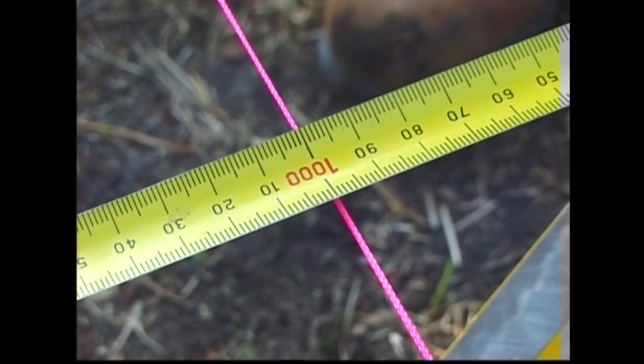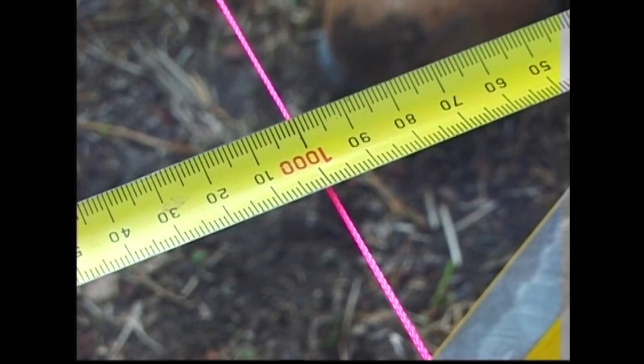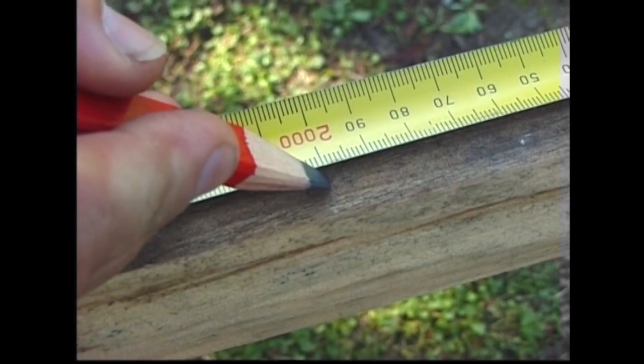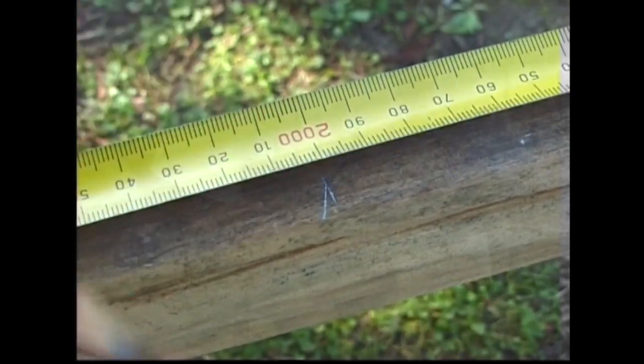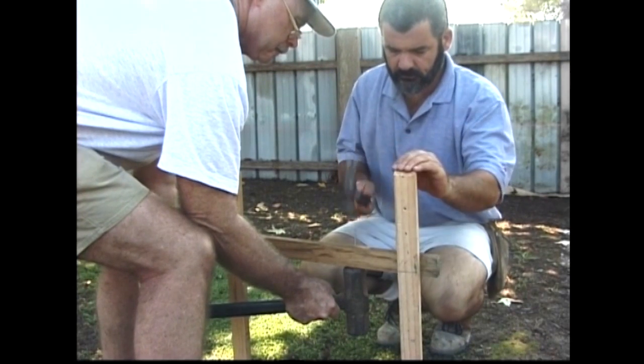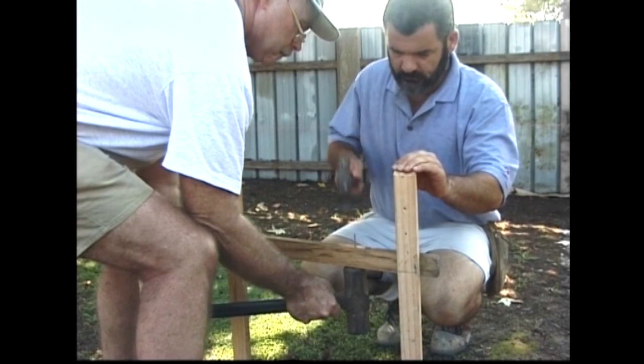Greater accuracy is achieved by measuring from the metre mark rather than the end of the tape and then adding 1 metre to the final measurement. These measurements are marked on the tops of the ledges and nails located on the marks.